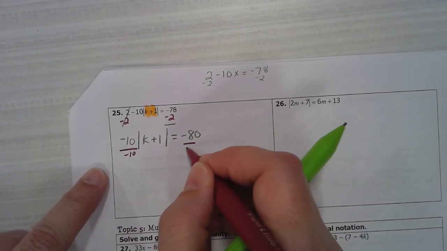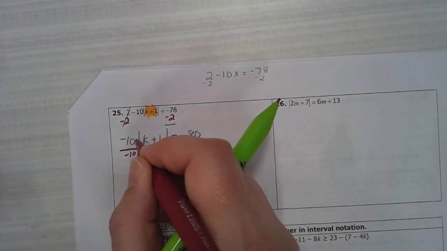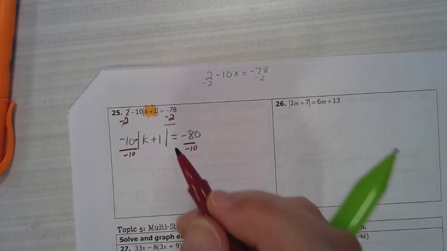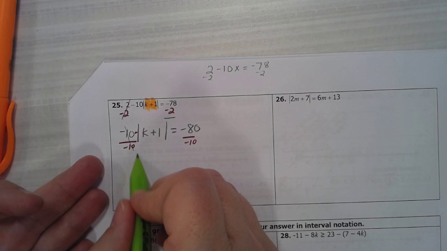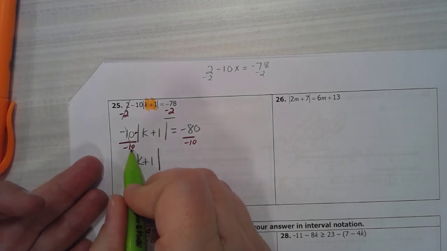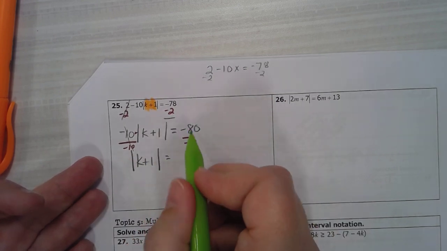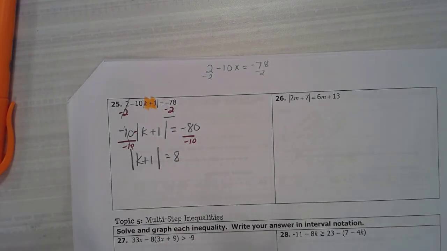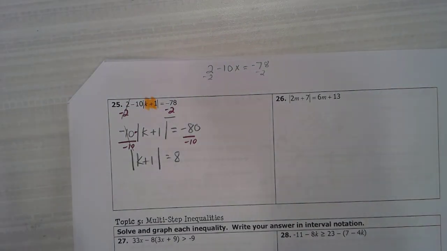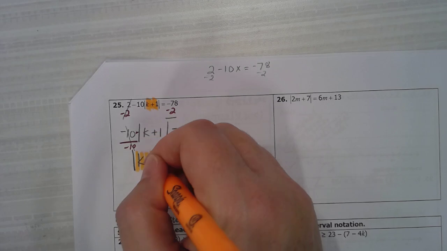Now we can divide by the 10 because right in between here is a multiplication sign. So the opposite of multiply is divide. K plus 1 still inside the bars. -80 divided by -10 is 8. Now the absolute value is all by itself.